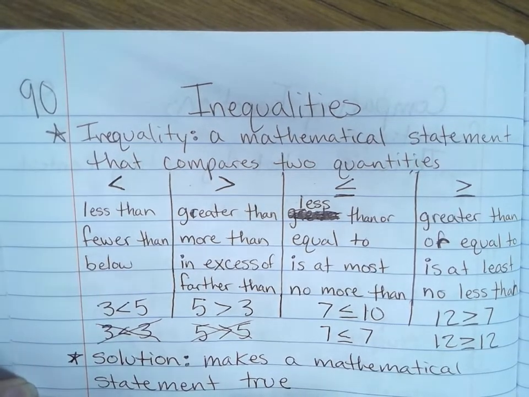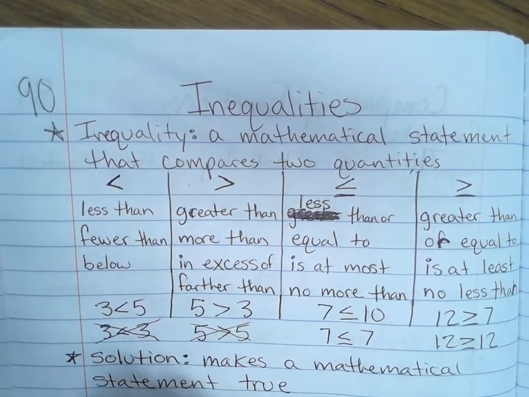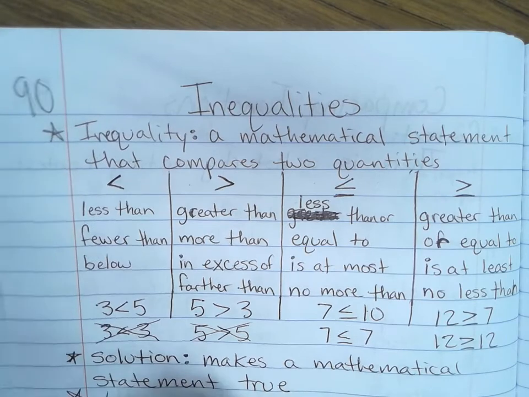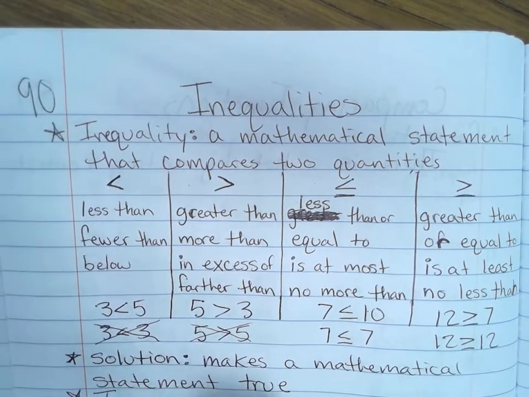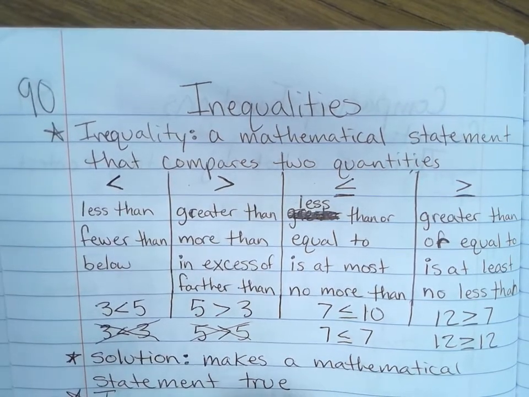Well, here, I want you to write in big stars, inequalities have more than one solution.